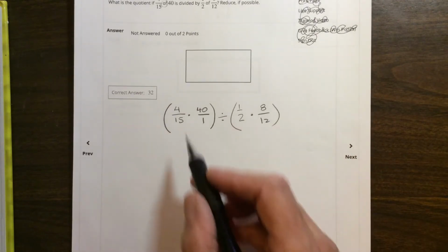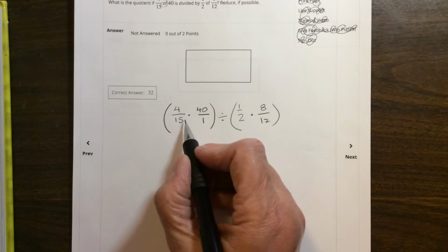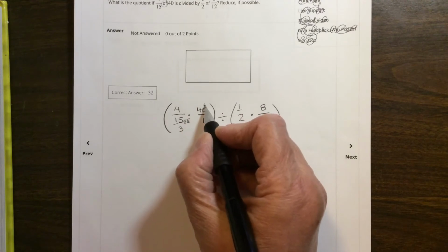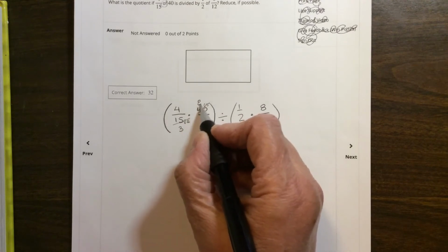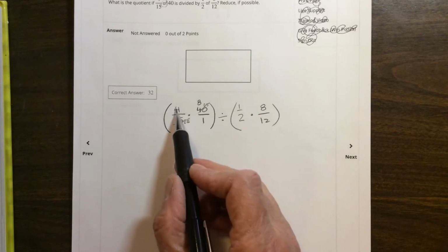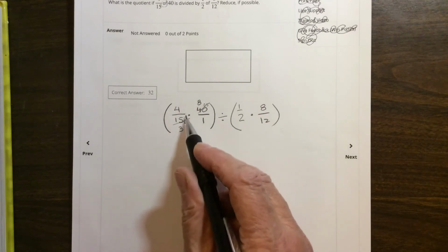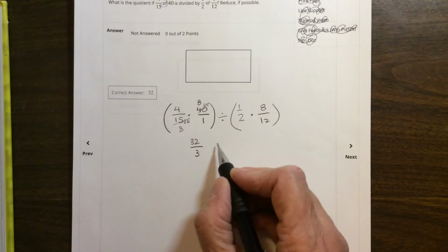So I'm going to factor out the 5s. 15 divided by 5 gives me 3, and 40 divided by 5 gives me 8. So here, 4 times 8 is 32, and 3 times 1 is 3.